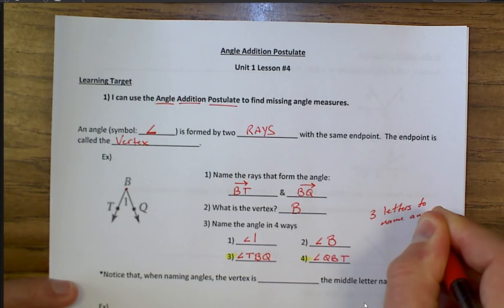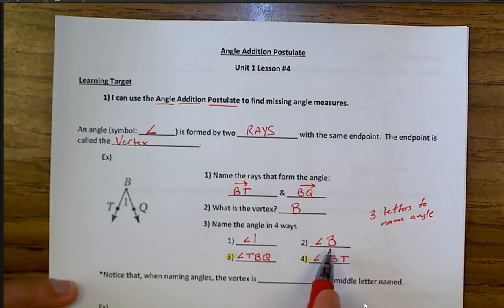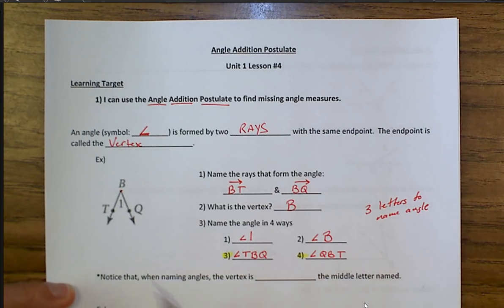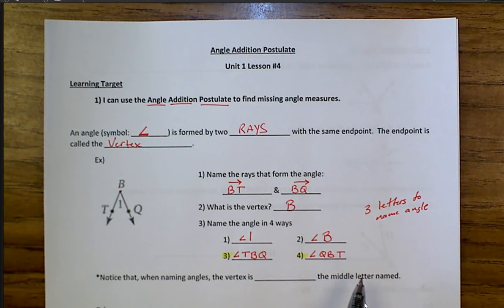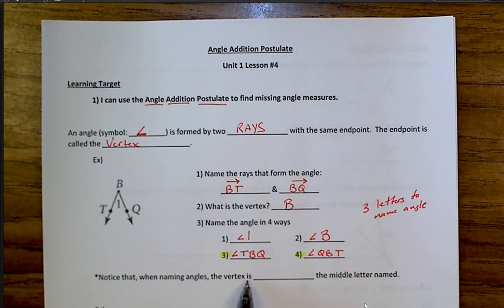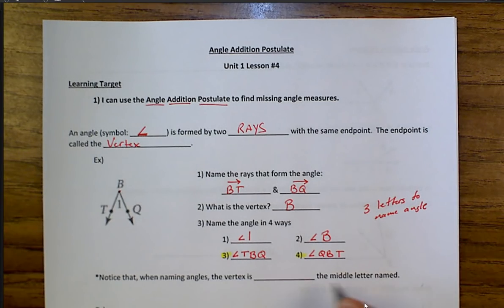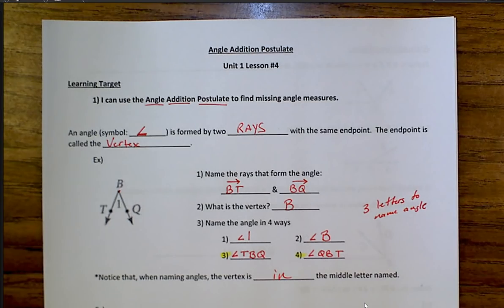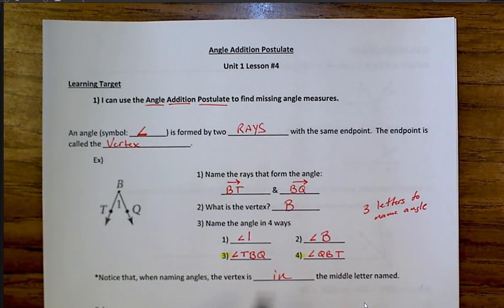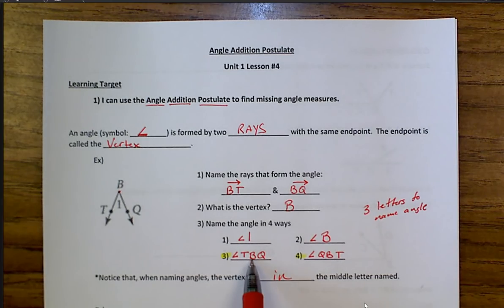And again, 1 and 2 can work, but this is a very basic example. We'll get into some more that are a little bit more detailed. Just make sure when you're using 3 letters, the vertex is in the middle. It says notice that when naming angles, the vertex is the middle letter named. I probably misspoke there, but you know what I'm talking about. B is in the middle there.